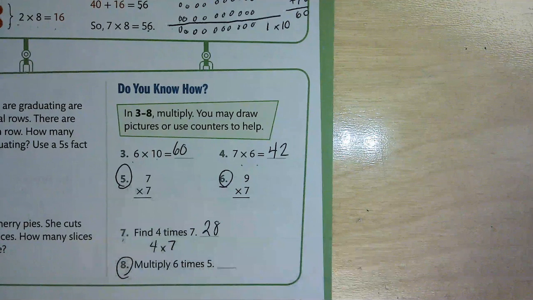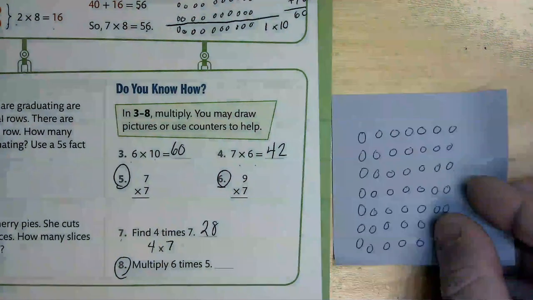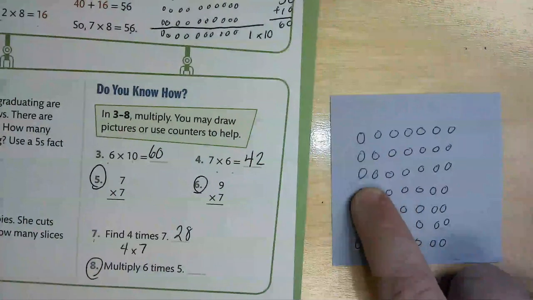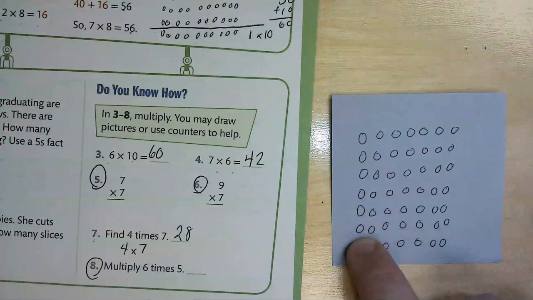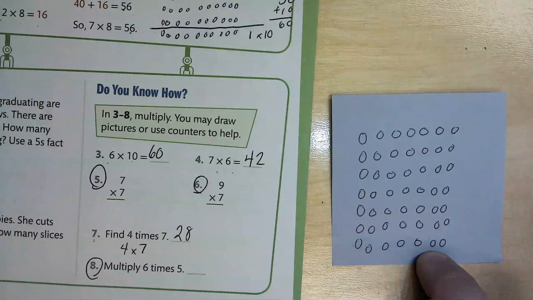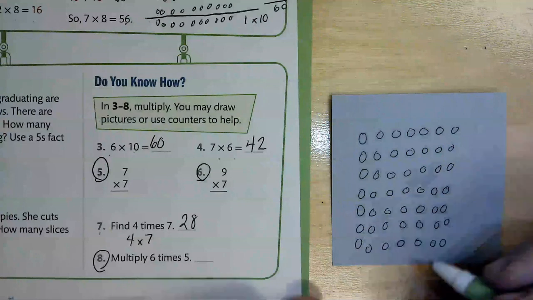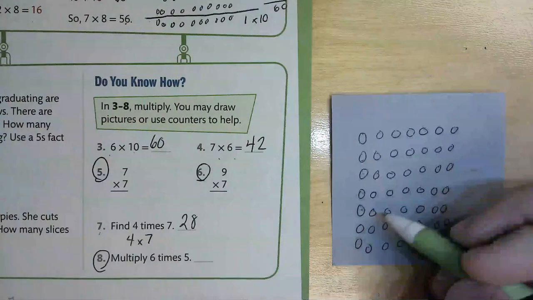So number 5, all right, I've got 7 times 7. Now, to make this go just a little bit quicker, I already drew out my array. I've got 1, 2, 3, 4, 5, 6, 7. And then going across 1, 2, 3, 4, 5, 6, 7. So this is a 7 by 7. And just like we've been doing, I'm going to go ahead and break it into a 5 and a 2. So 1, 2, 3, 4, 5.